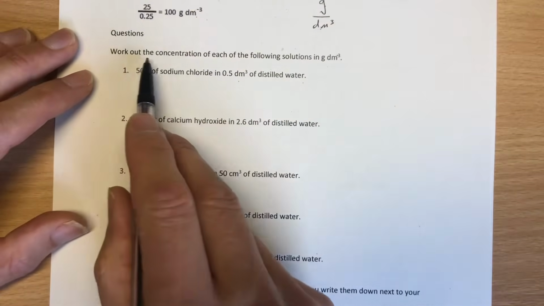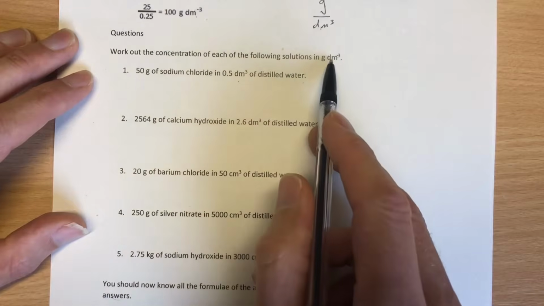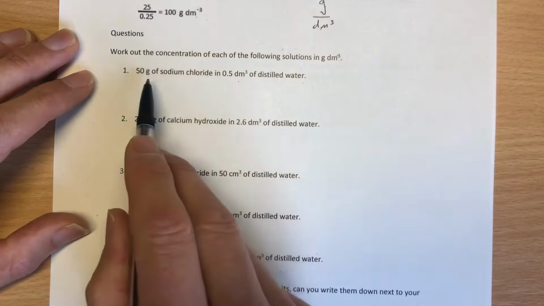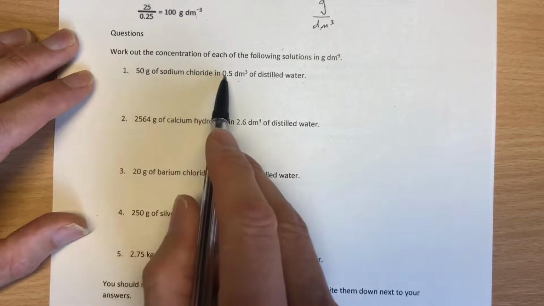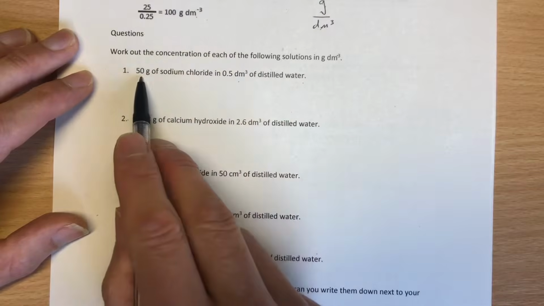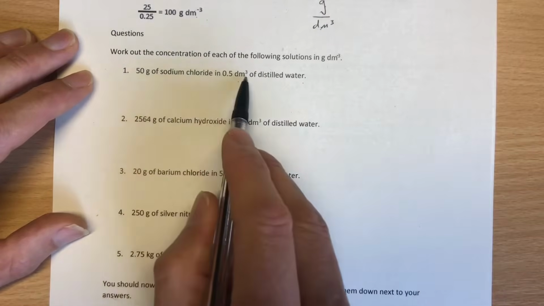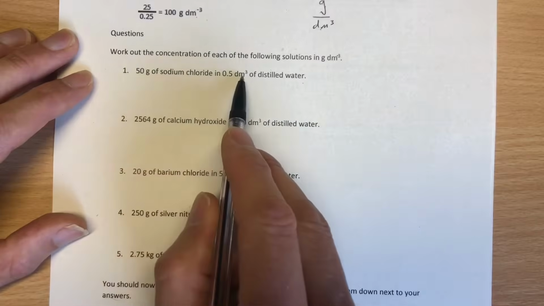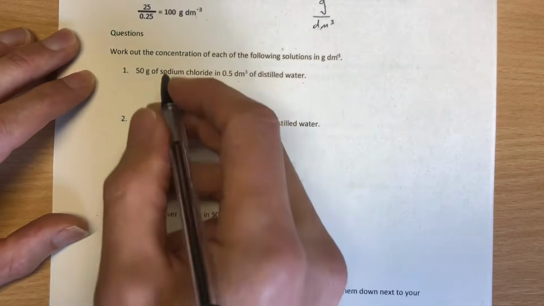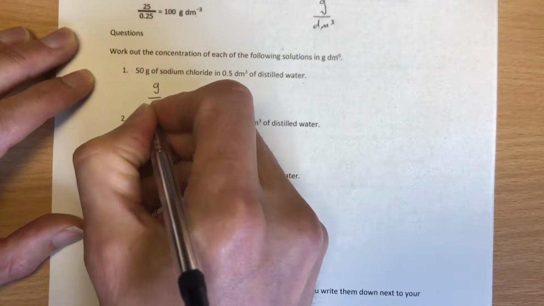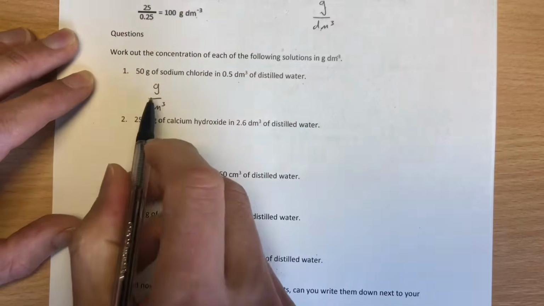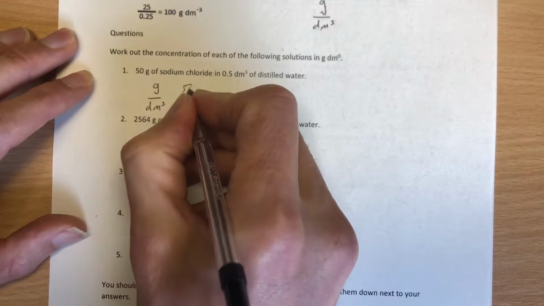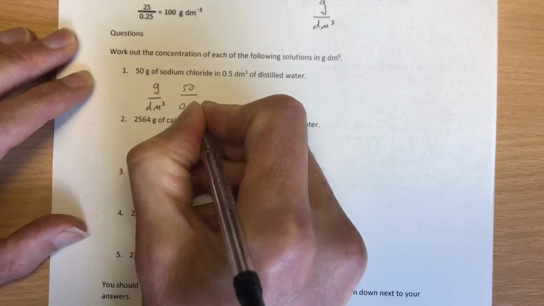So work out the concentration of each of the following solutions in grams per decimeter cubed. We've got 50 grams sodium chloride in 0.5 decimeter cubed. Well, these units are already in the right form, aren't they? We've got 50 grams and decimeter cubed. Grams per decimeter cubed we want. So grams divided by decimeter cubed. That's going to be 50 divided by 0.5.